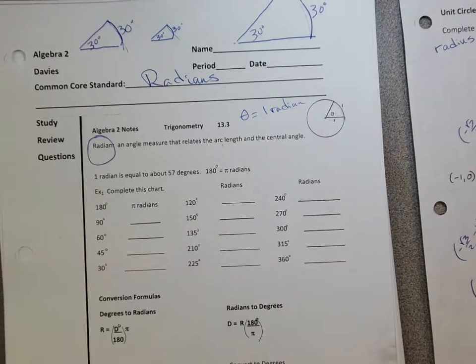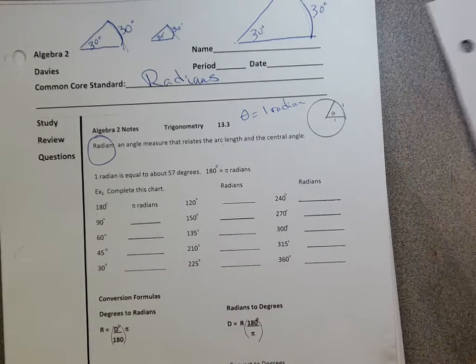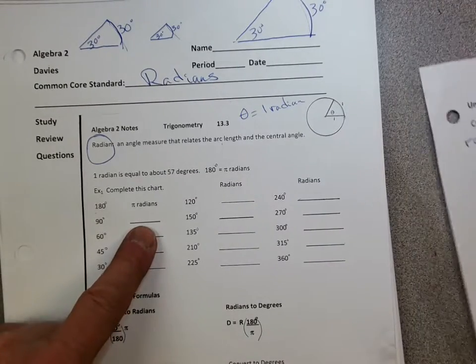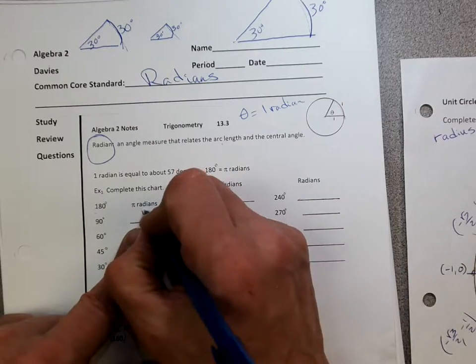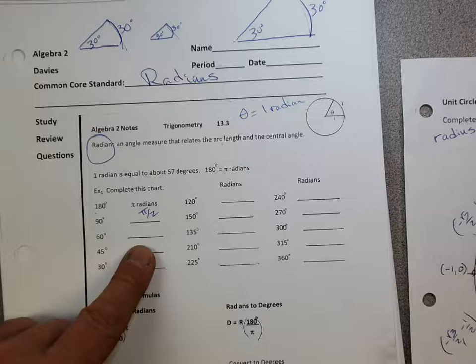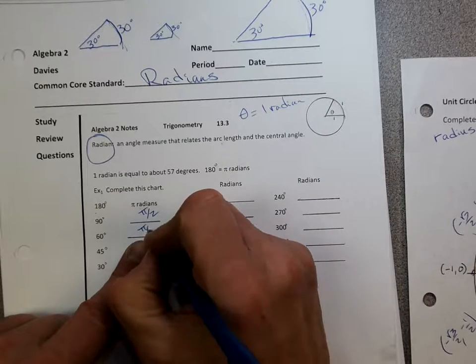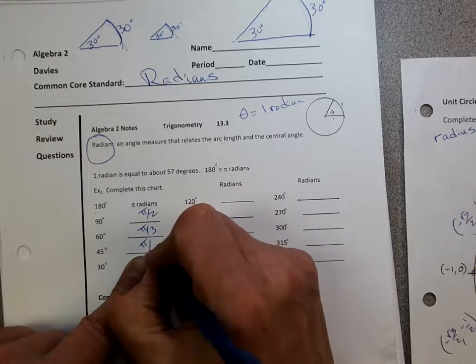Okay, now what we need to do is some equivalence. Here's what I know. 180 degrees is equal to pi radians. We talked about that. 180, pi, same thing, right? 90. What did we write for 90? I think we wrote pi over 2. Good. What did we write for 60? Pi over 3. Totally right. But what about 45? What would you think 45 would be? Pi over 4. It's up there, isn't it? It's pi over 4. Totally right.